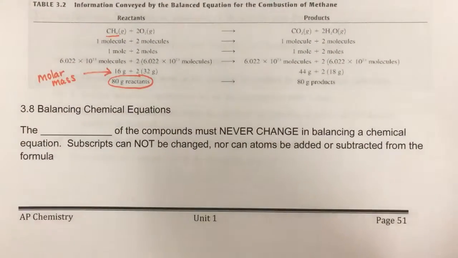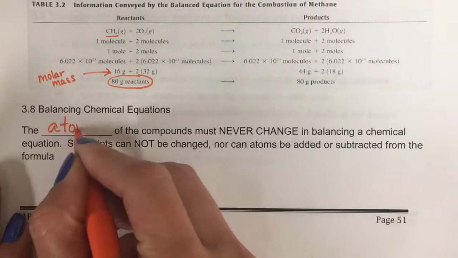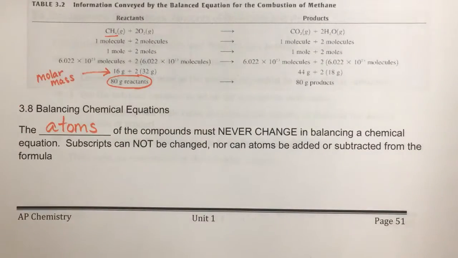Now, because matter can't be created or destroyed, the atoms of a compound cannot be created or destroyed. And when I balance a reaction, I have to keep track of those atoms. Now, as I balance my reaction, it's important to remember that I can't actually change out what's reacting or what's forming. I can only change out numbers.